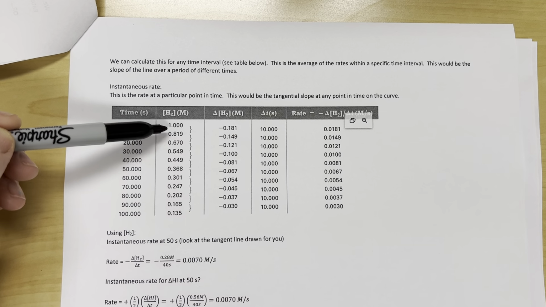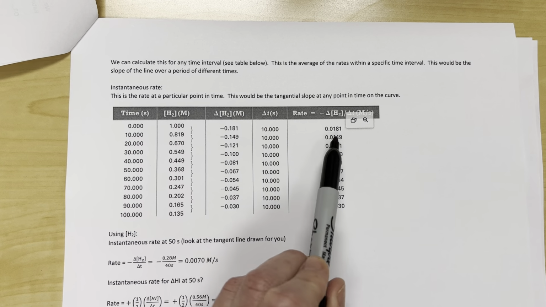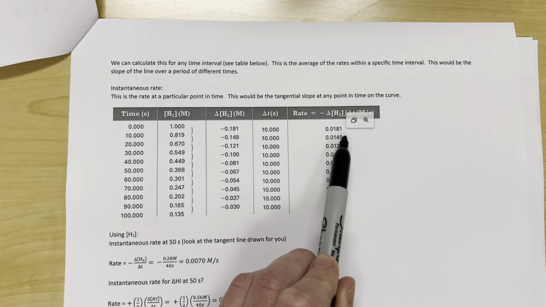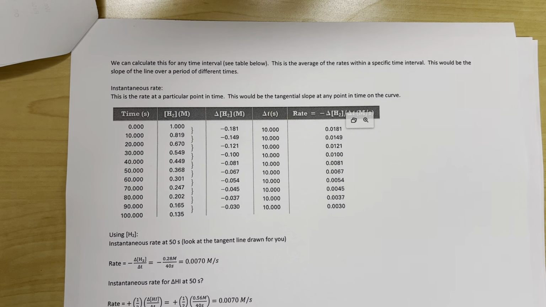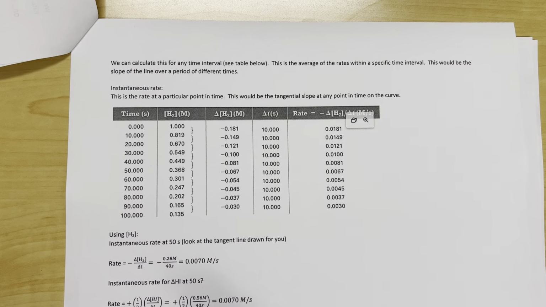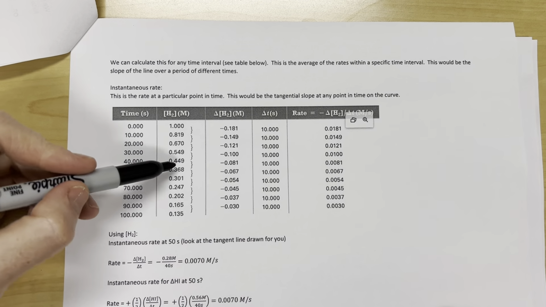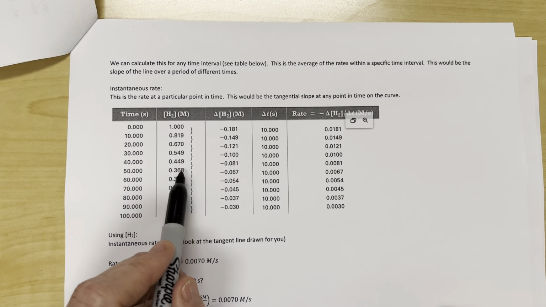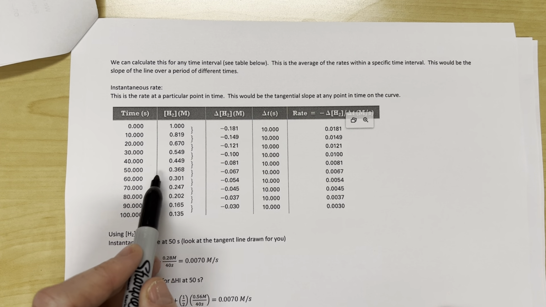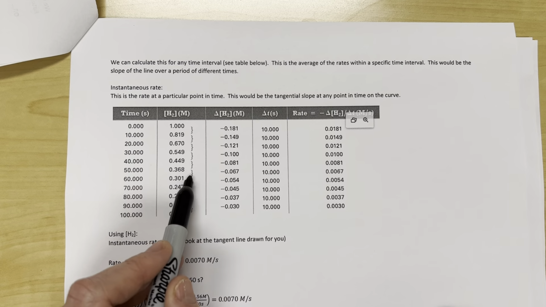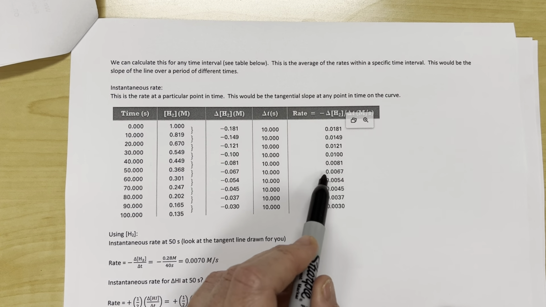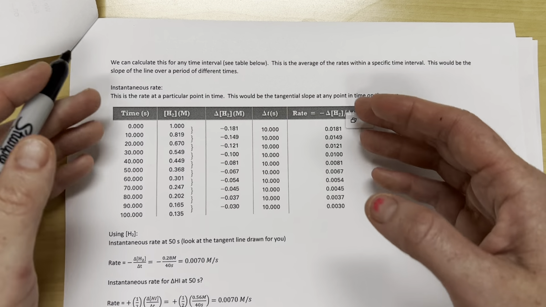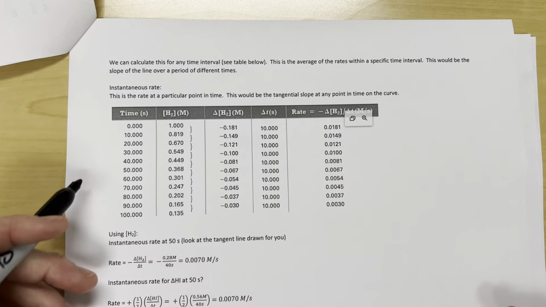And it said, hey, when it did that, its rate was 0.0181 mole per liter per second. There. You can see, let's say at 50,000, they took one between 50 and 60,000 ish right here, and they said that that's 0.0067. So they took several different average rates depending on the time.